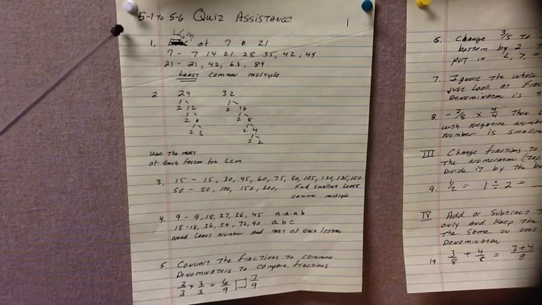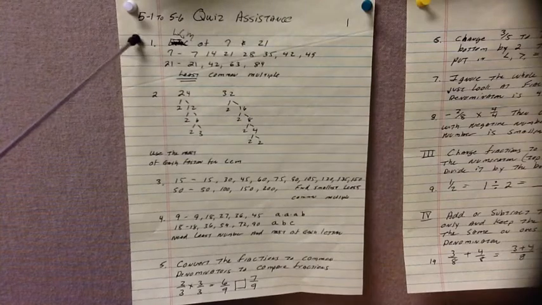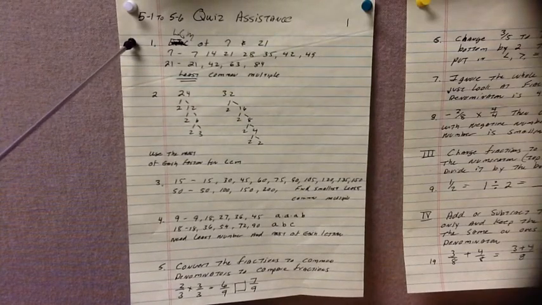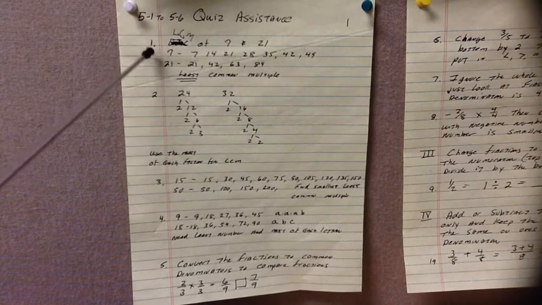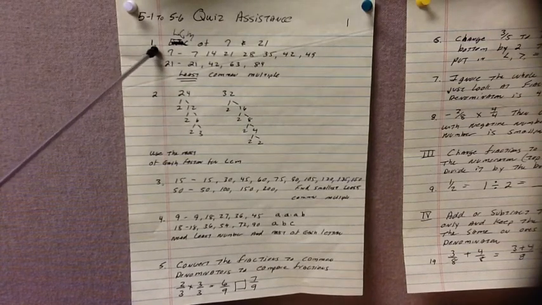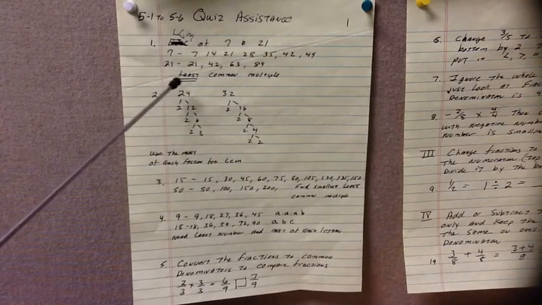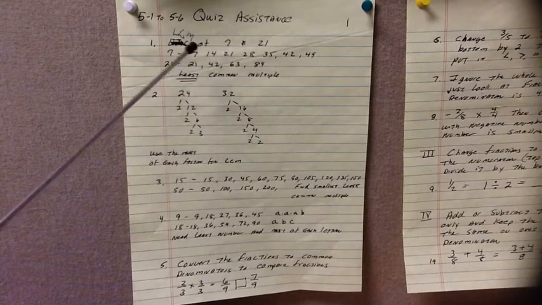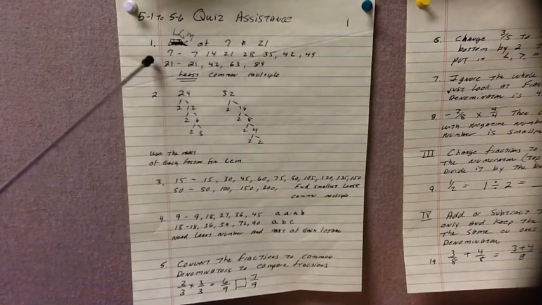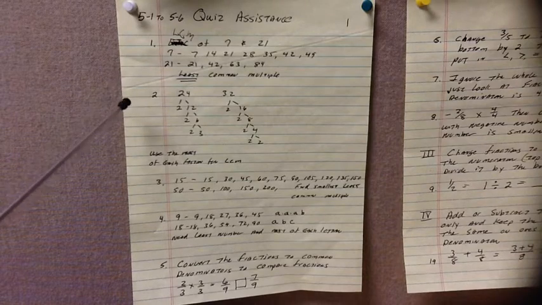Okay, this is quiz assistance for Chapter 5, Sections 1 through 6. On number 1, you have to find the least common multiple of 7 and 21. Here what I did is I counted by 7s, and then I counted by 21. I'm looking for the least, or the smallest, common multiple that is in both. When you find that, circle it, and that's your answer.